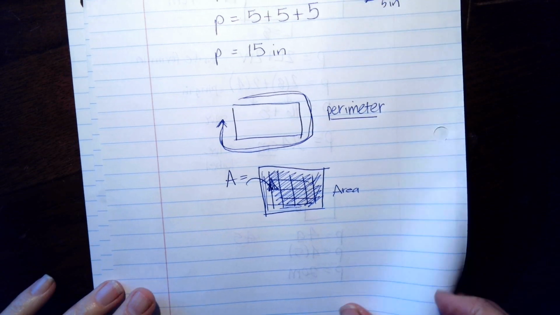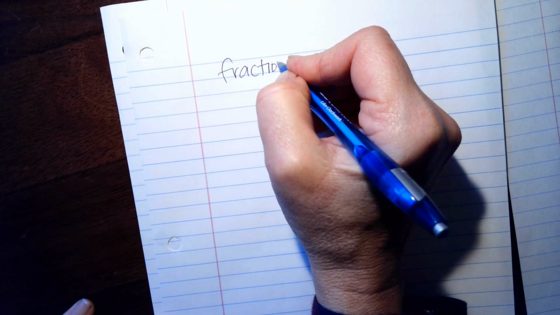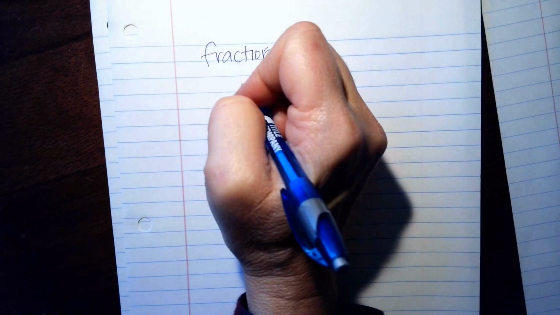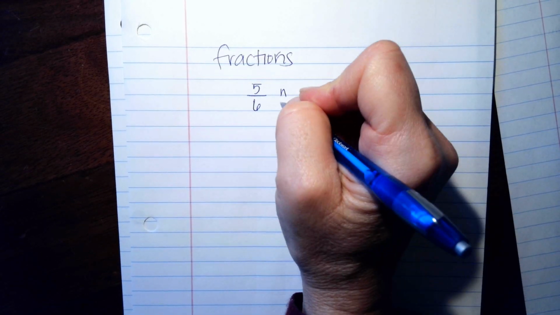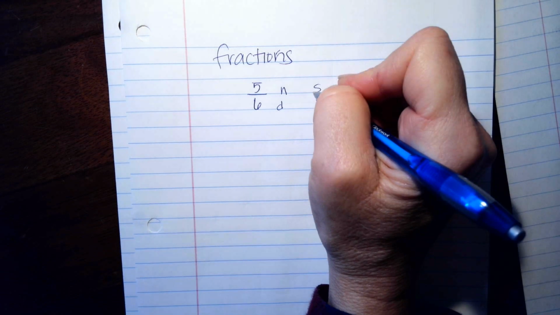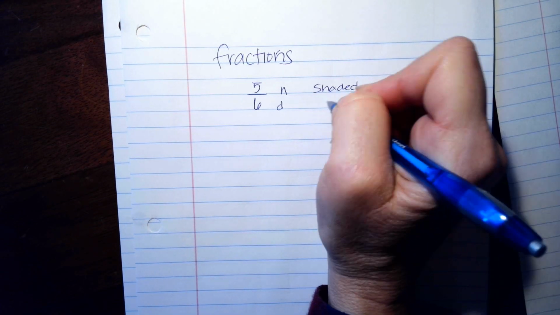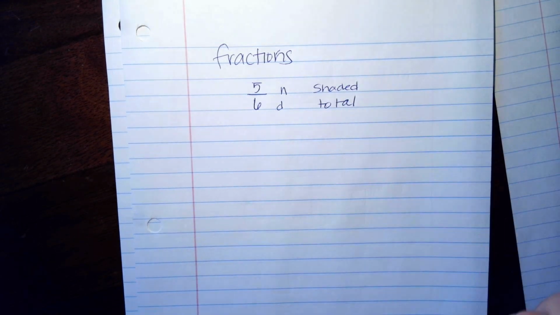Okay. Now for fractions. So I'm just going to start with basic, and I'm just going to go through the whole entire thing. So this is the numerator. This is the denominator, right? So I'm just going to write numerator, denominator. This says how many shaded parts there are, and this is the total number of parts, right? Easy?